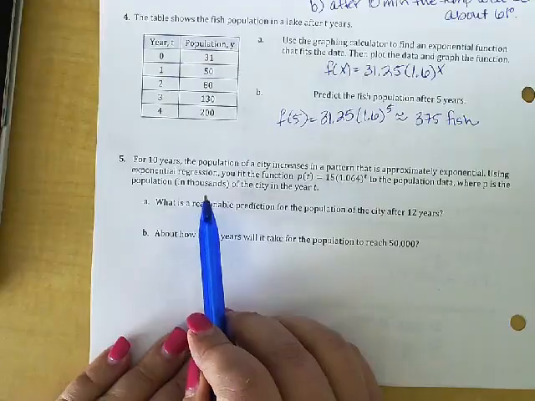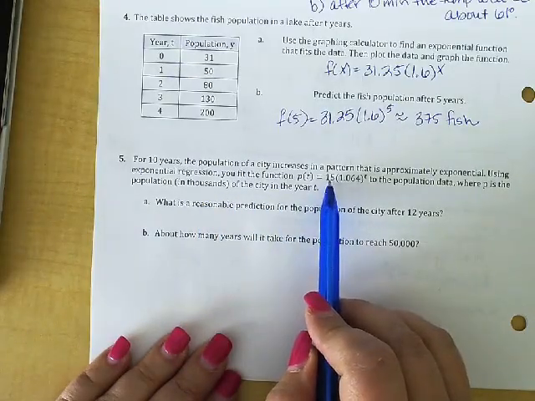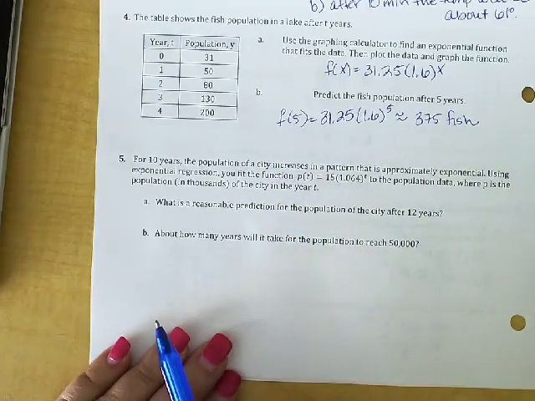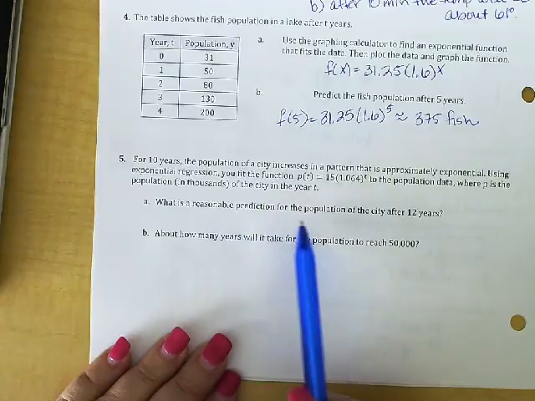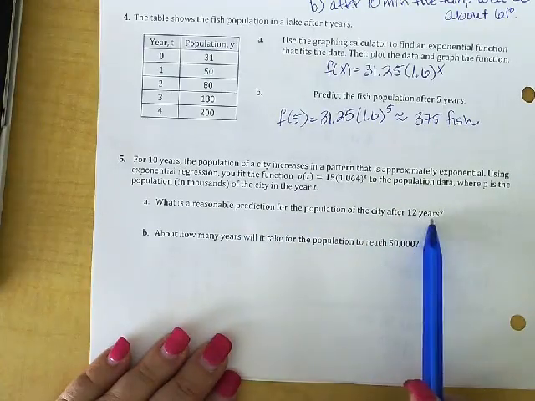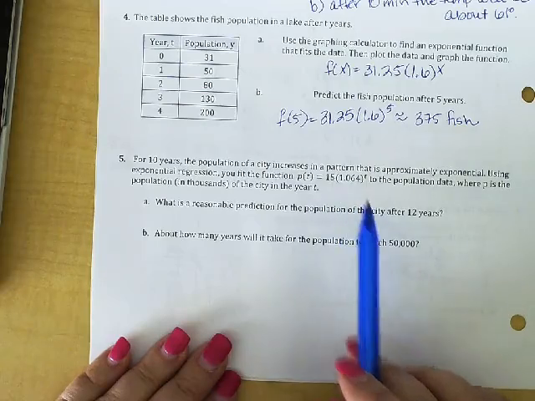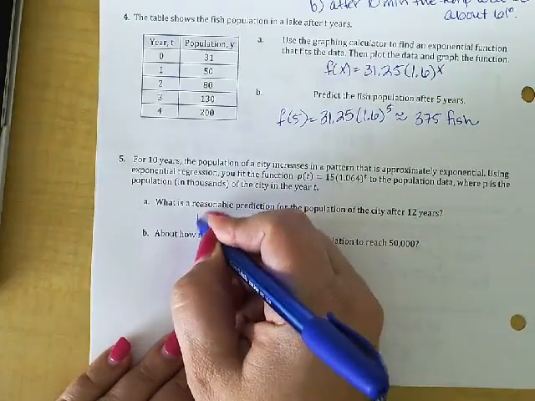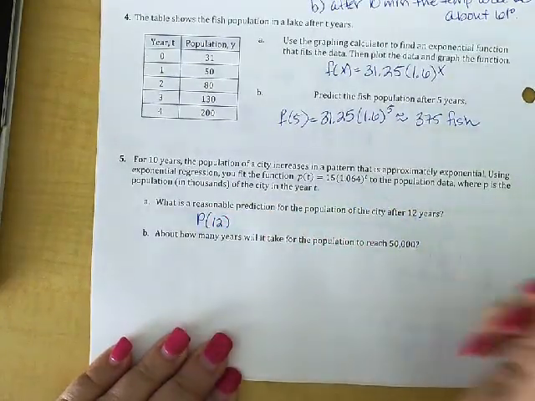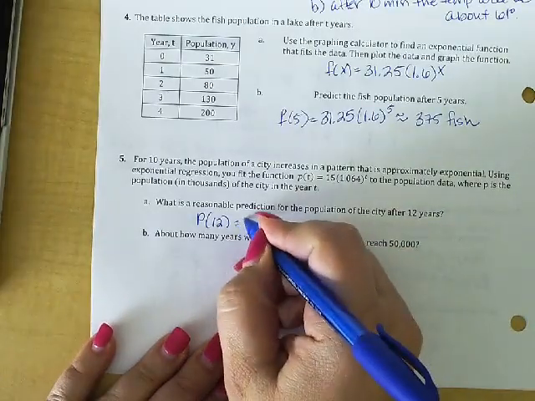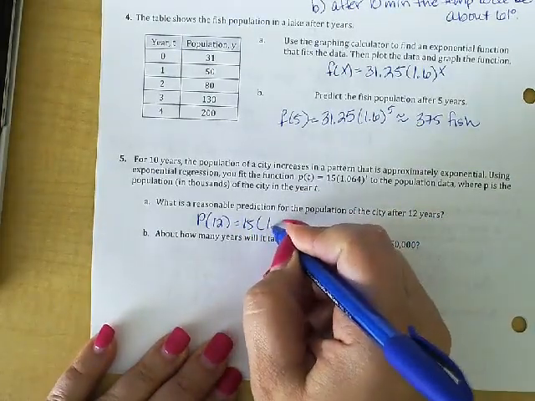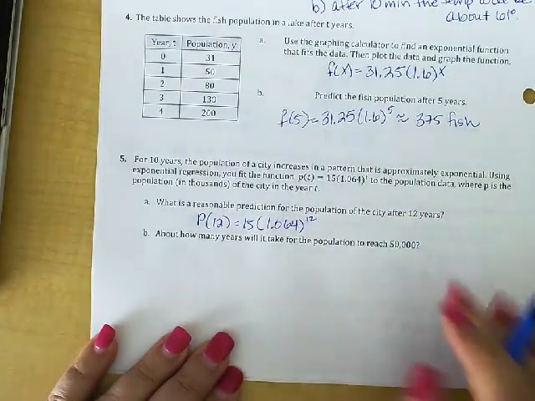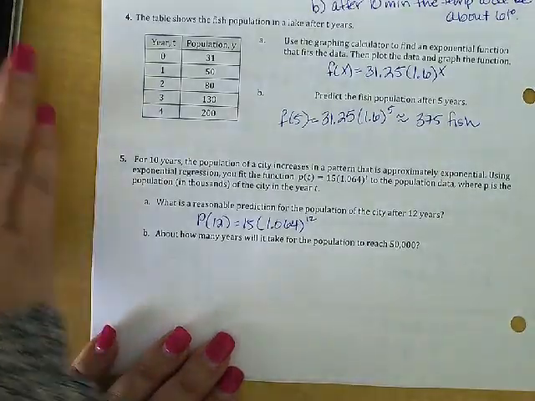Where P is a population in thousands, keep that in mind. So that really means 15,000 people of the city in the year T. So depending on how much time has passed. So what is a reasonable prediction for the population of the city after 12 years? So we just have our regression already created for us. We just want to evaluate that for what it would be after 12 years. So we would take our function and evaluate it for P of 12. So that'd be 15 times 1.064 raised to the 12th power. And then we would get an approximation for that with our calculator.